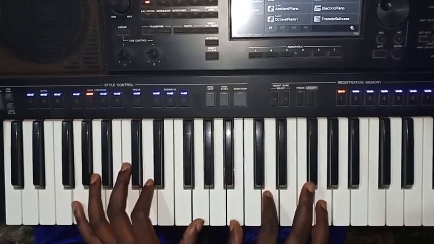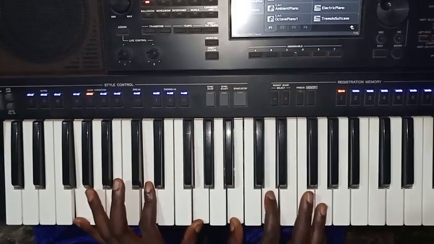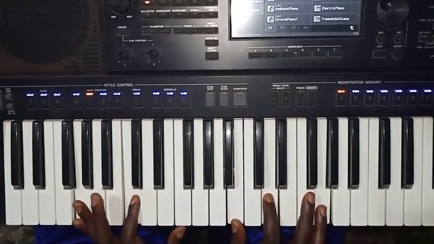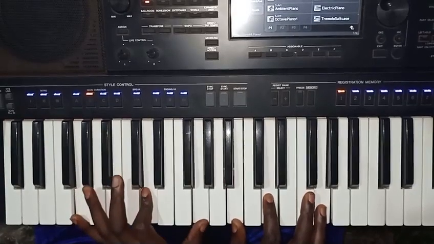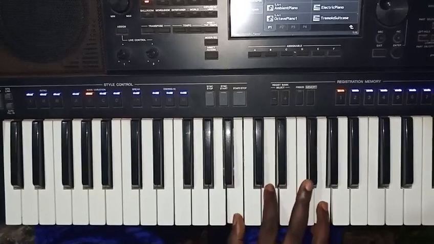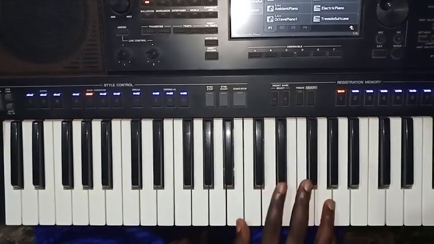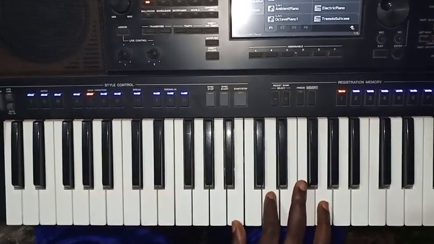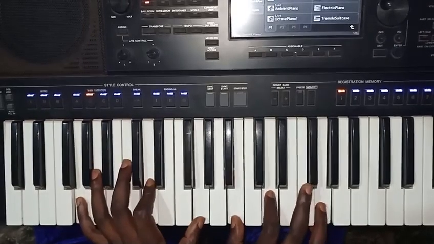Then I go to G, the G major. I'm taking the first inversion of G major here.